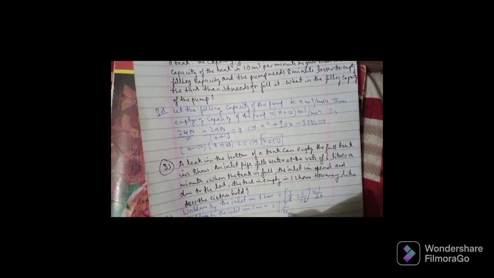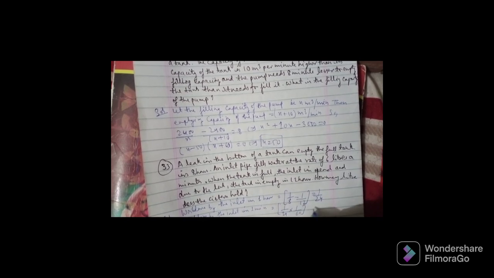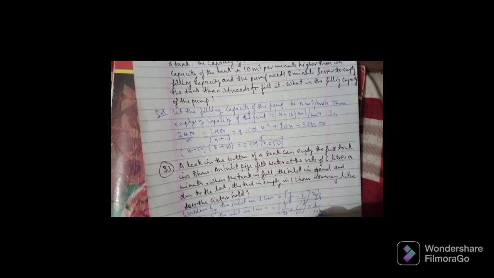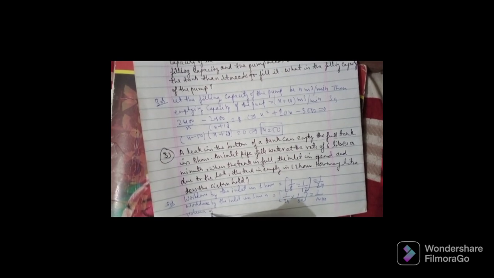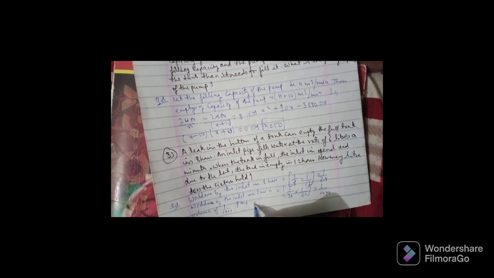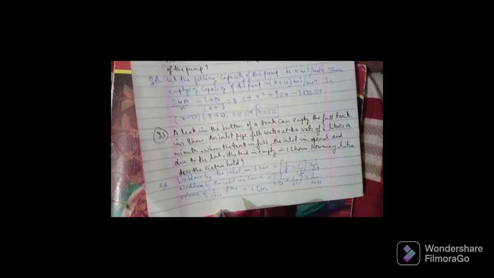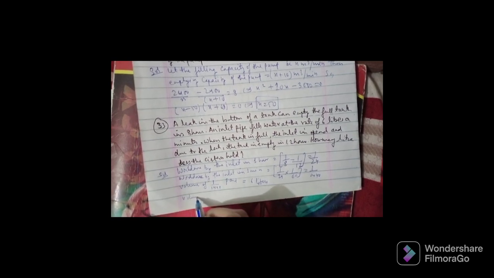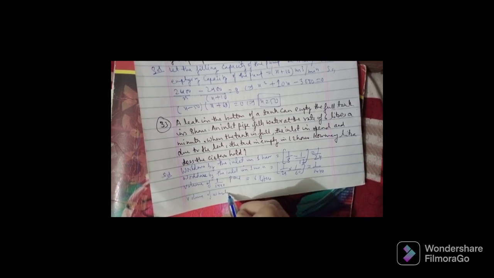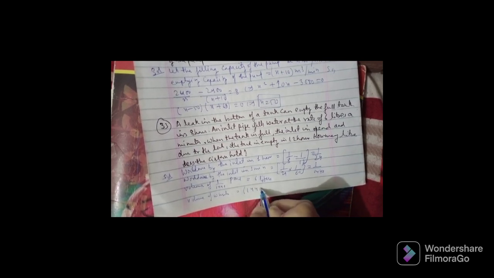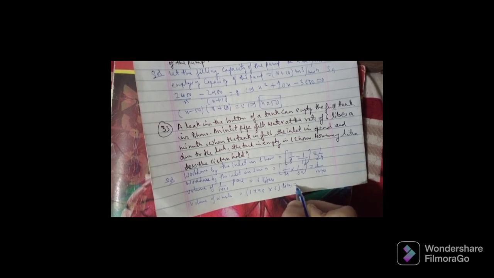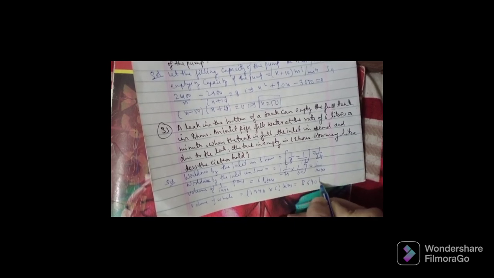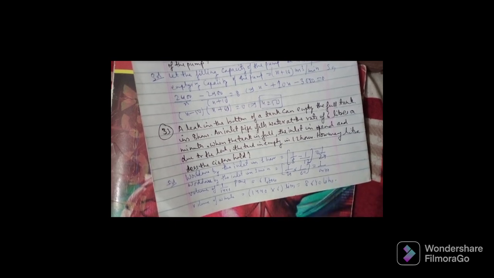Work done by the inlet in 1 minute equals 1 upon 24 into 1 upon 60, which equals 1 upon 1440 part, equals 6 liters. Volume of whole equals 1440 into 6 liters, which will give you the answer 8640 liters. That will be the answer here.